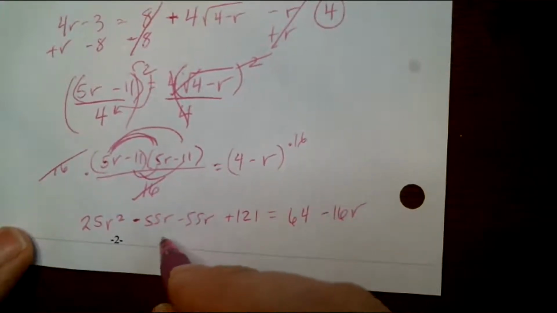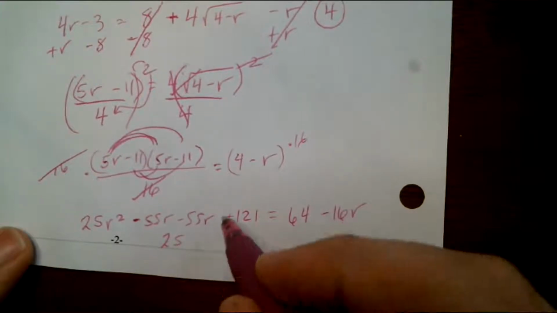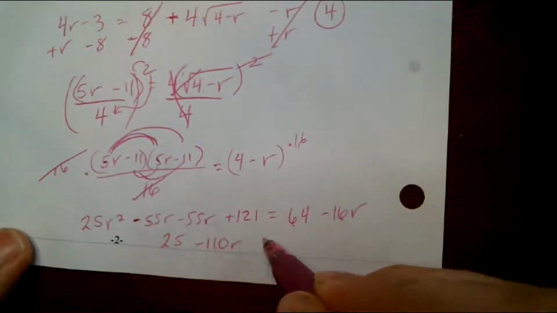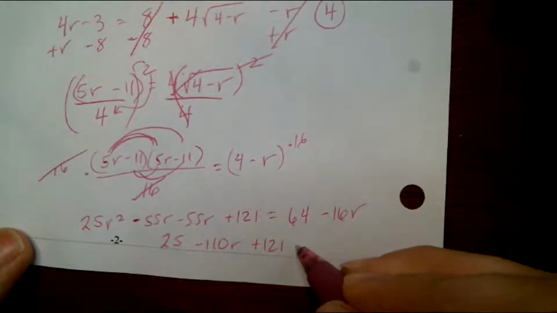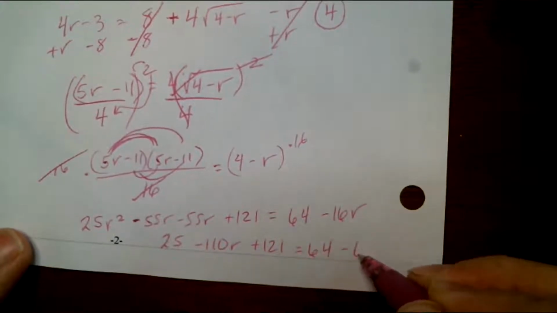If I combine that, I get 25r squared minus 110r plus 121 equals 64 minus 16r.